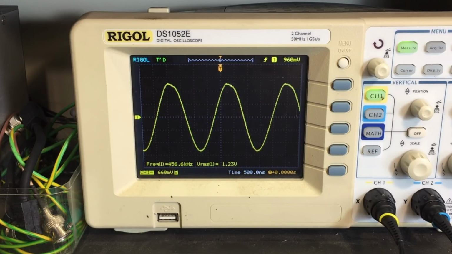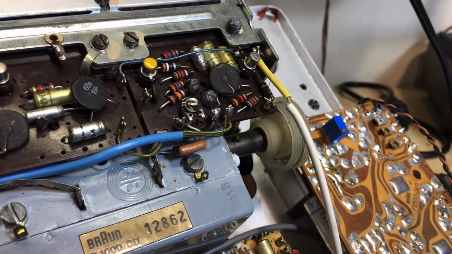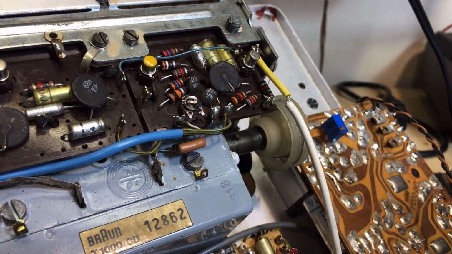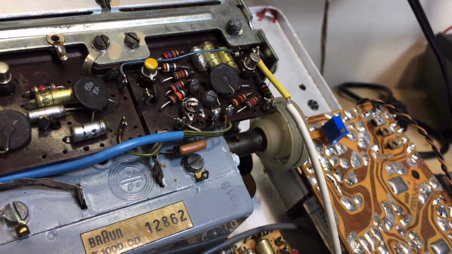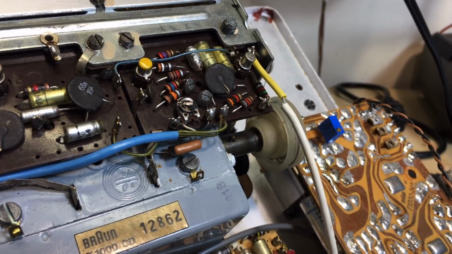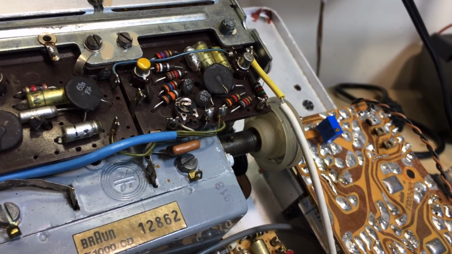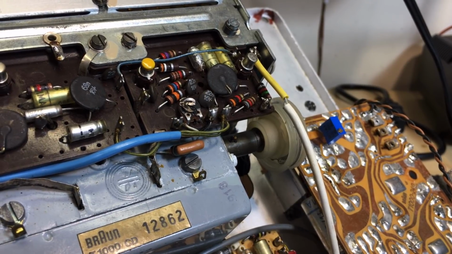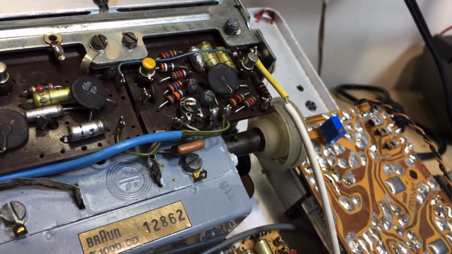Well, it's about close enough like this, and now I'm going to feed in the carrier. I'm going to try feeding the carrier just into there without desoldering that. We'll see if that works. This carrier will be a 455 kilohertz sine wave without modulation. We'll see if we can hear this thing zero beat or whistle.